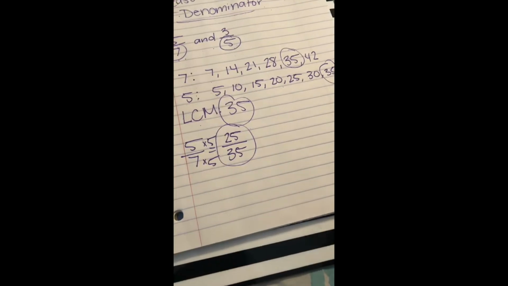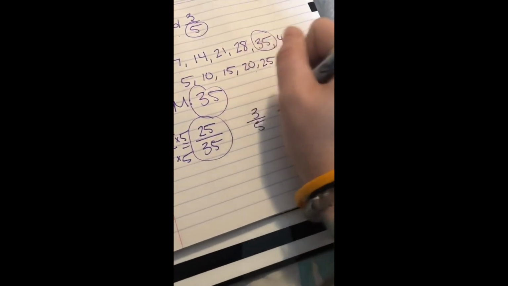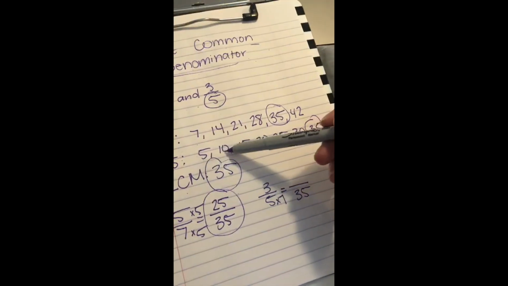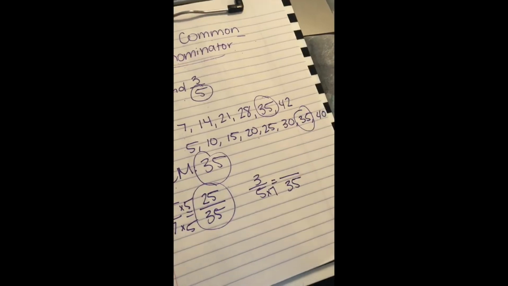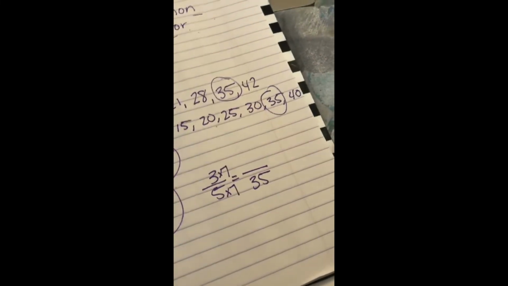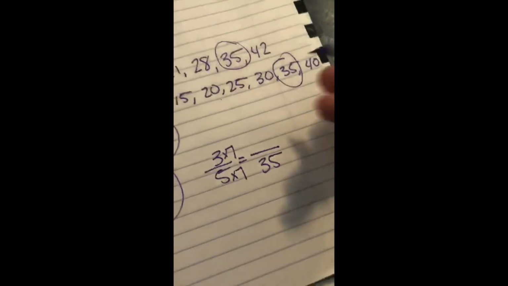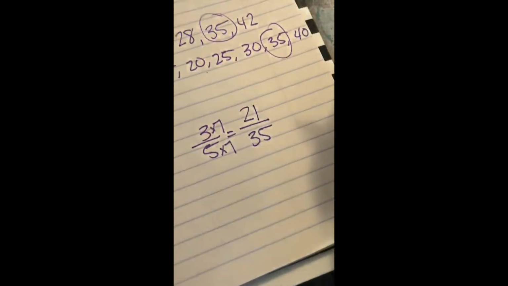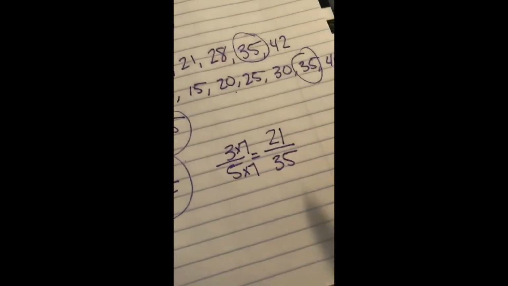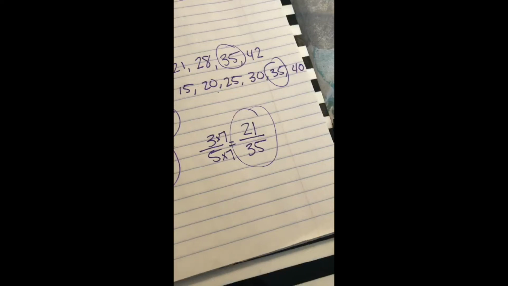And then I still have to do the second one, so I'd have 3/5. And again, I want my denominator to be 35. So I'll think 5 times what is 35, and I know that's 7. Or I could count up here, I could go 1, 2, 3, 4, 5, 6, 7. Okay? And then same thing, 3 times 7, because whatever I do to the bottom, or the denominator, I have to do to the numerator. And 3 times 7 gives me 21. And if I didn't know that, I could look up here and do 1, 2, 3. And it shows me 21. So my second fraction would be 21 over 35.